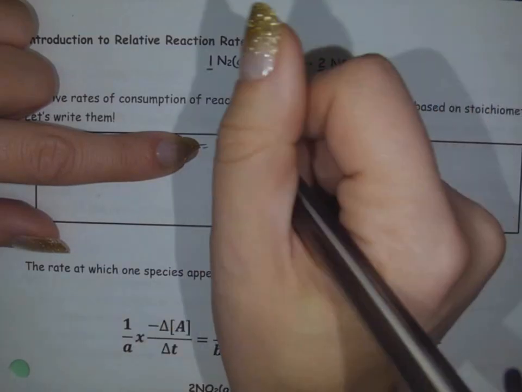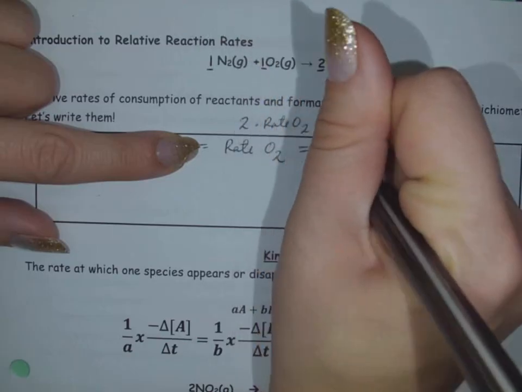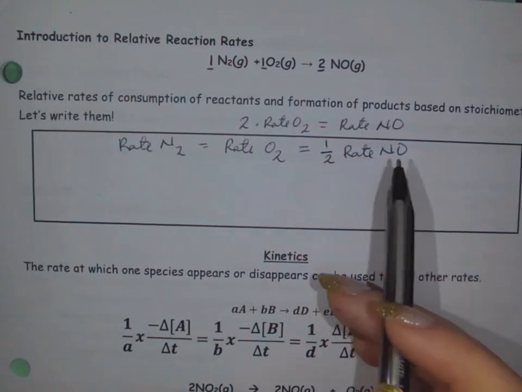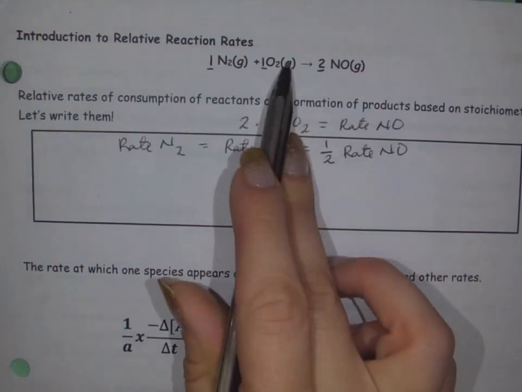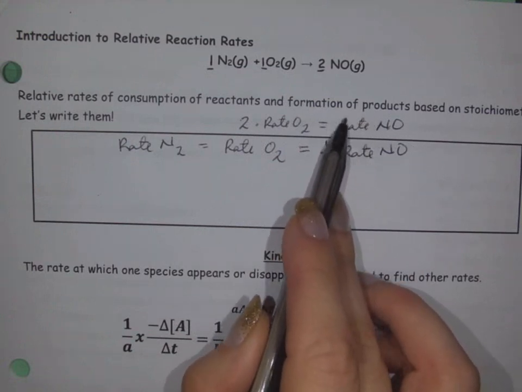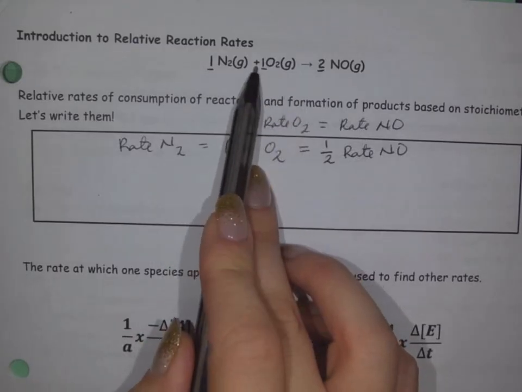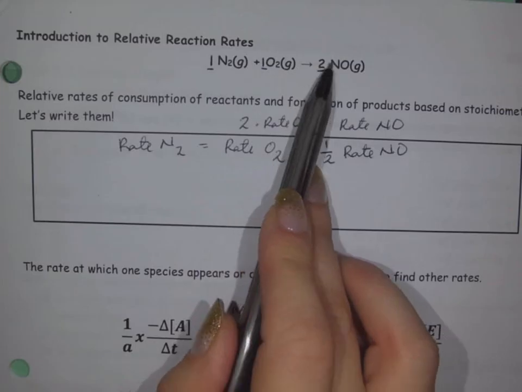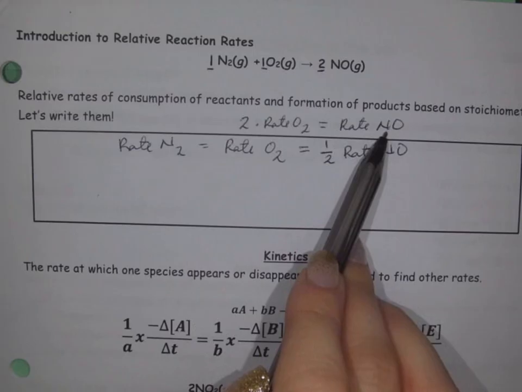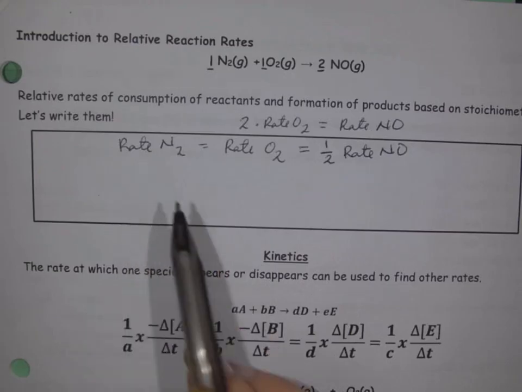Another way of saying this would be 2 times the rate of O2 is equal to the rate of NO. So if you take the rate of O2 and you double it, then you get the rate of NO, and that is the case. This rate is twice as much as the rate of O2, and we see that based on the stoichiometric coefficients here. But in order to take this coefficient and place it with its own reactant or product item, we put it in a fraction so that if we ever solve for it, it would apply to the other items.